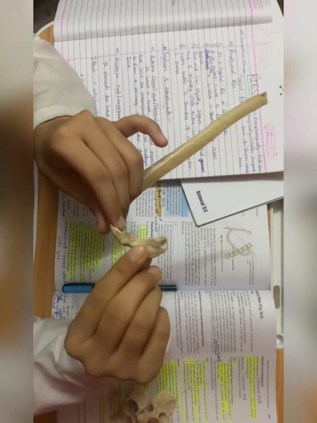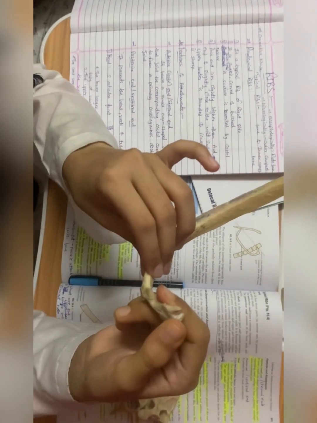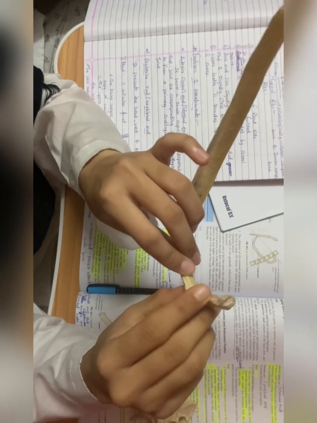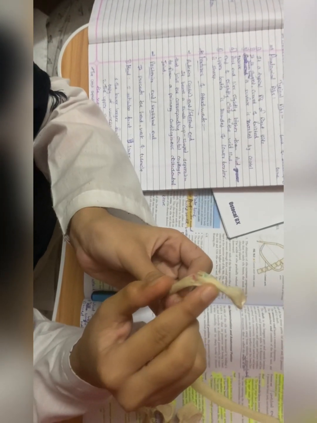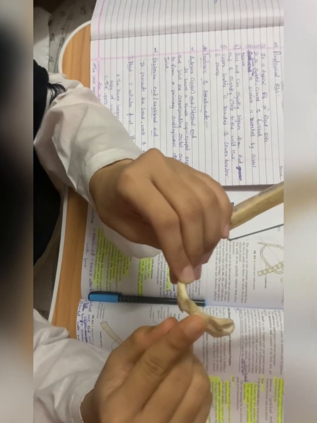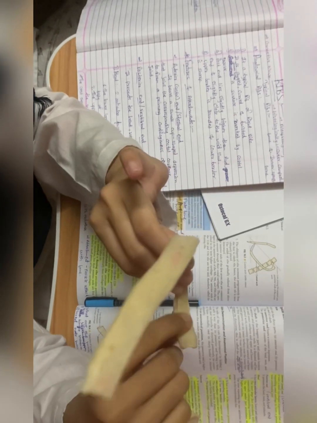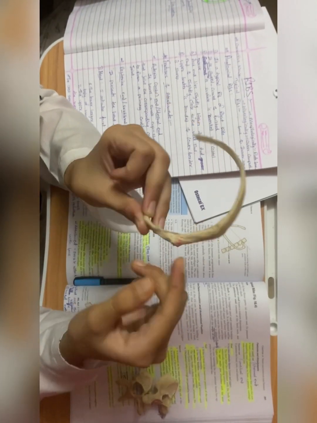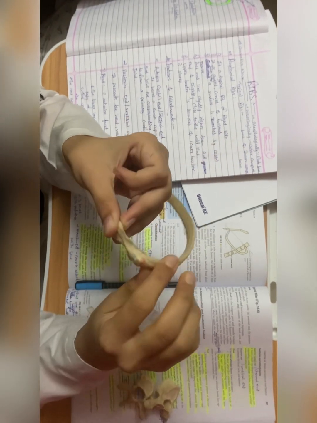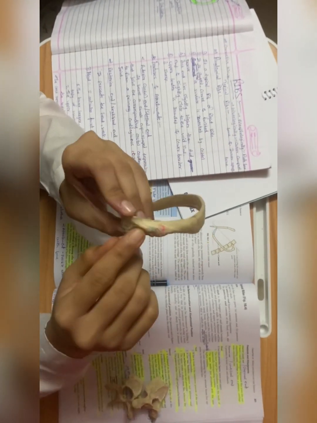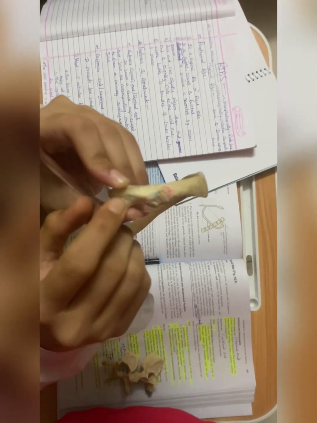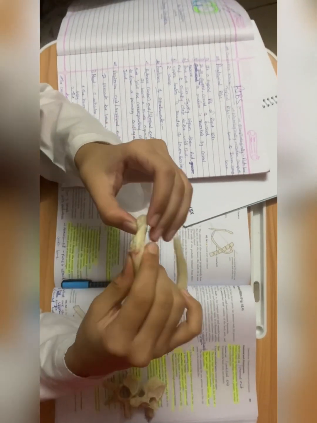This is the neck part. The neck has two borders and two surfaces. This is the upper border of the neck and the lower border of the neck. This is the posterior surface of the neck and the anterior surface of the neck. The upper border is crest like, the lower border is rounded. The posterior surface is rough and pierced by foramina, which you can see on the posterior surface of the neck.